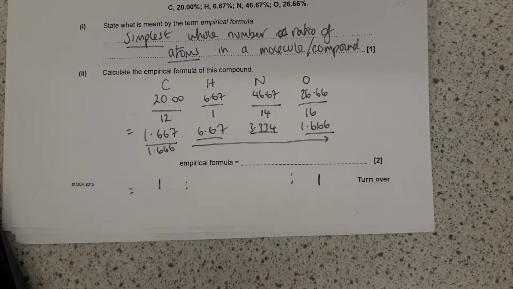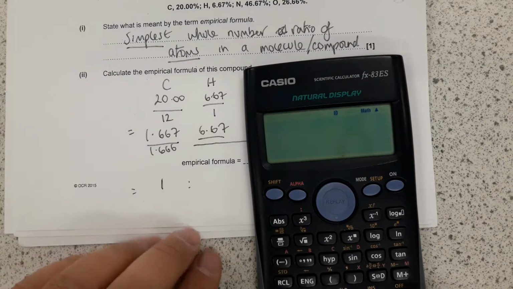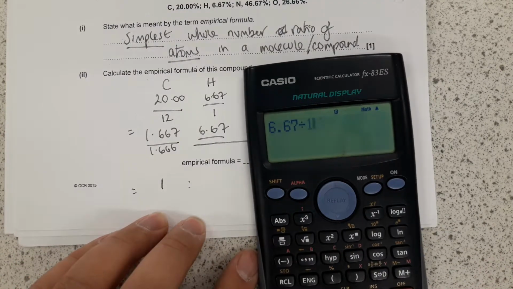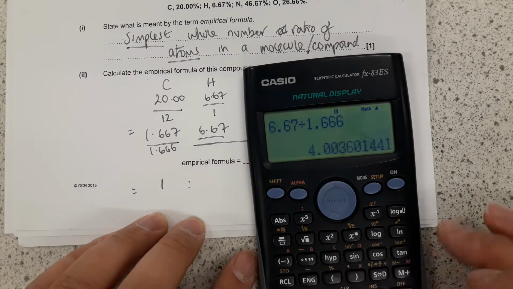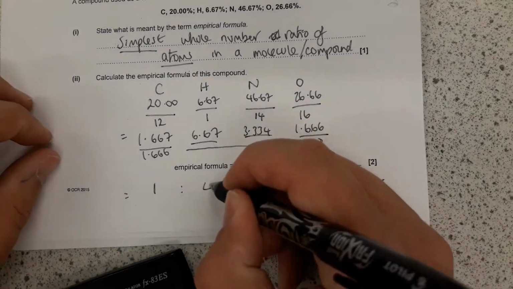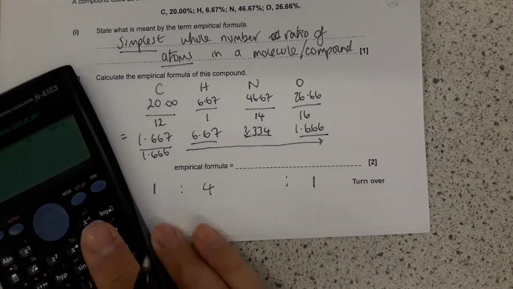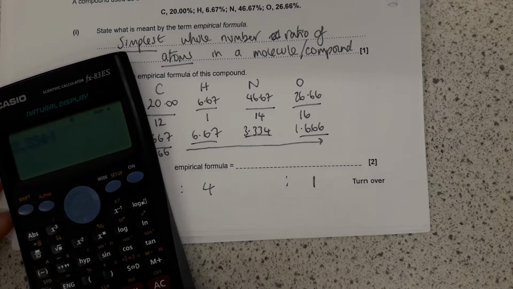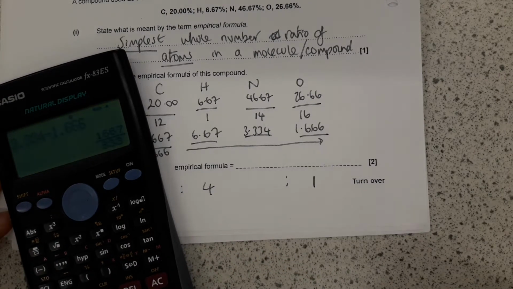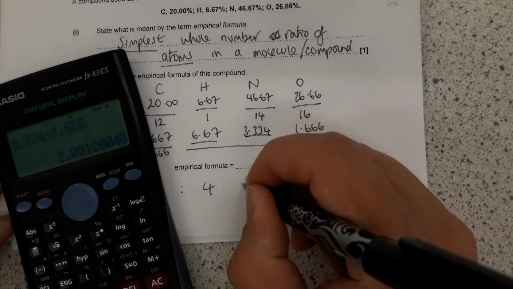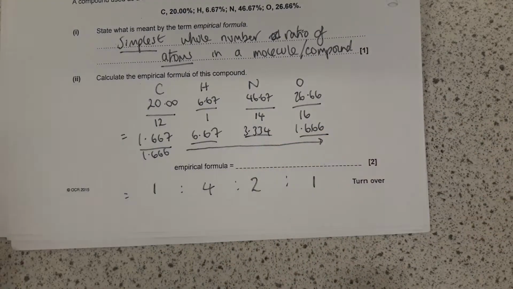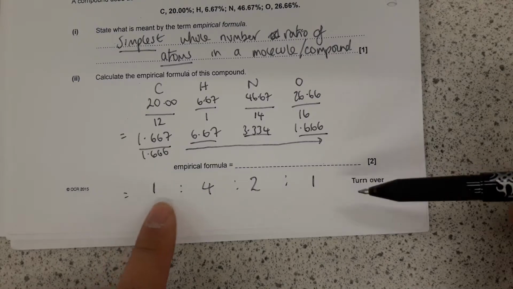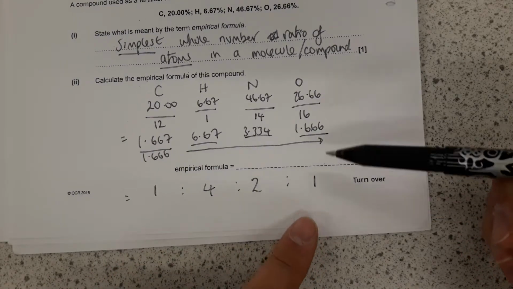So if we do 6.67 divided by 1.666, that gives me 4.0, and the same here, 3.33 divided by 1.666 gives me 2. And there's my ratio then. And it is all whole numbers, so I haven't got to do any scaling or anything.